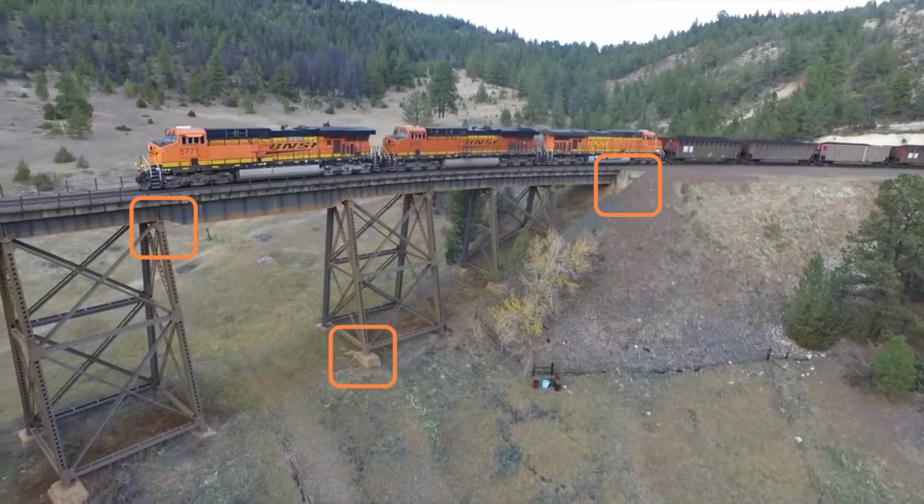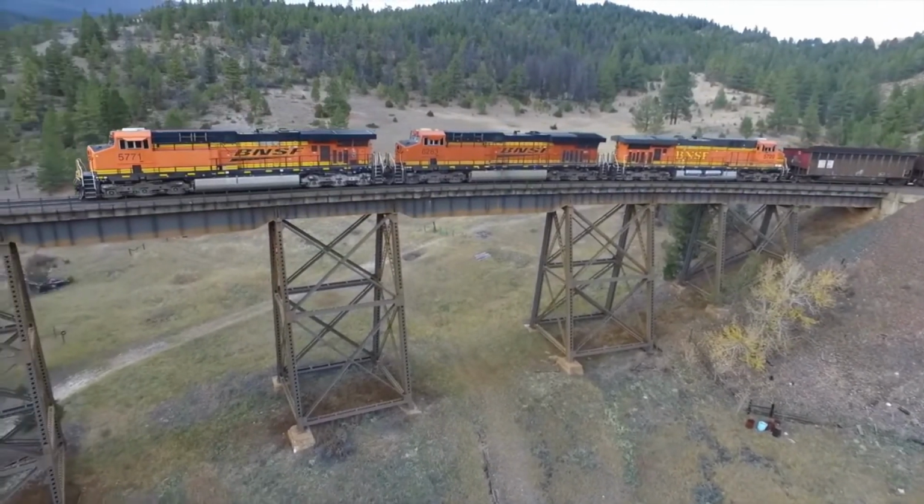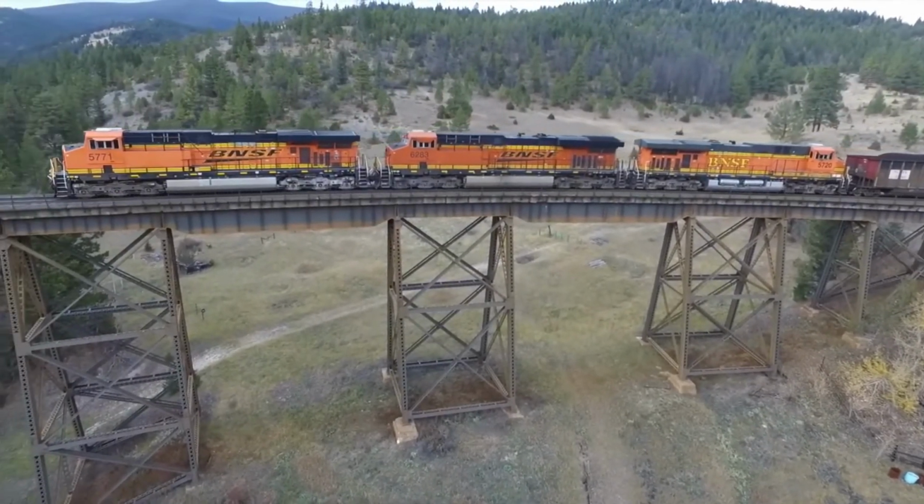And just look at all the clues that are there in this trestle. So let's have a listen as well to get a sense of the power and the atmosphere that must be in this valley.